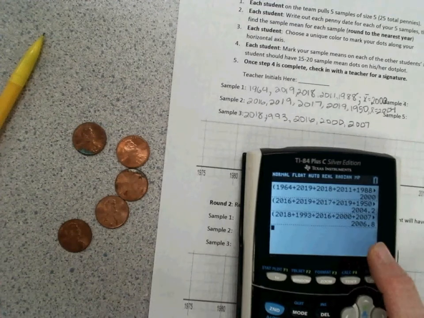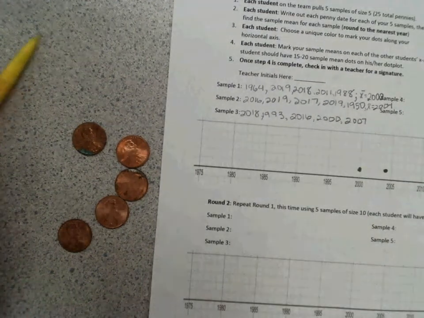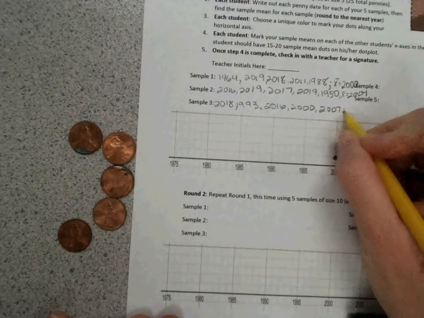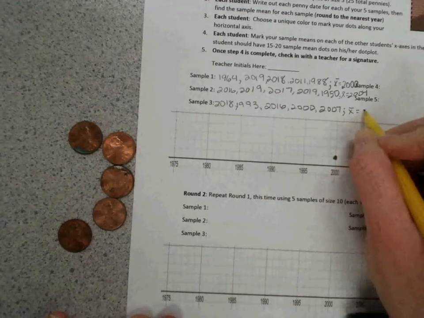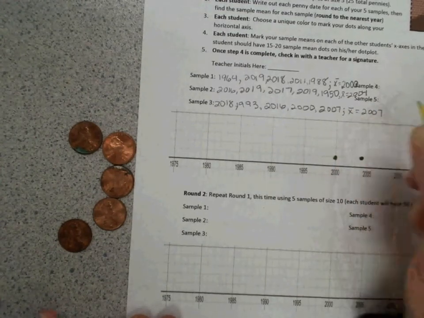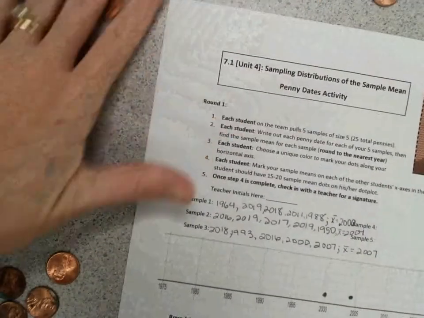Our average here being 2006.8, we'll round to 2007. We'll do this 2 more times.